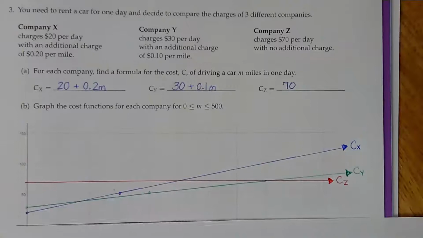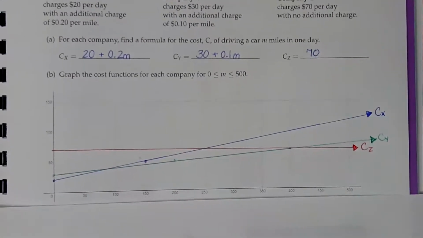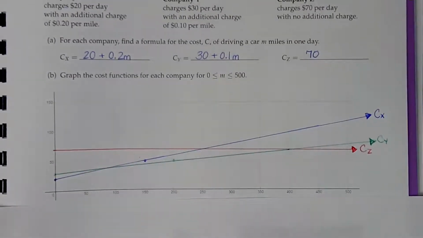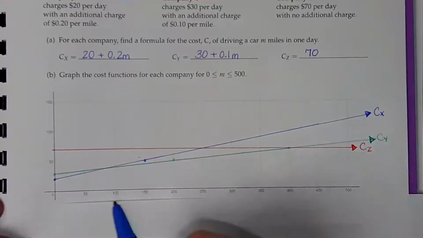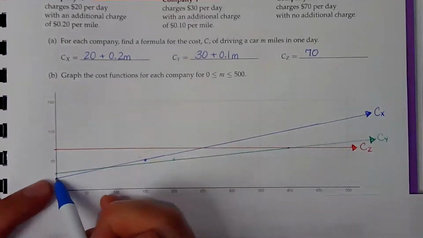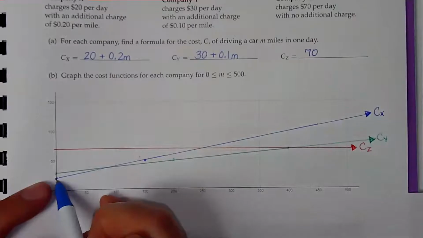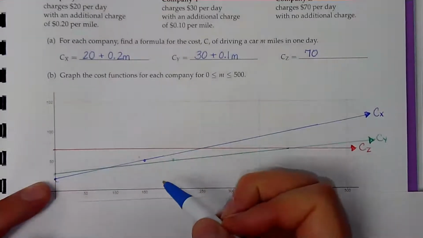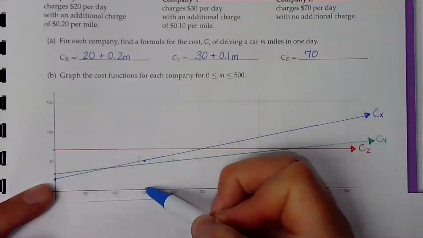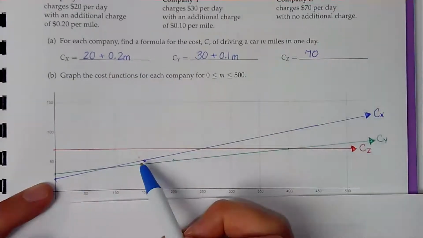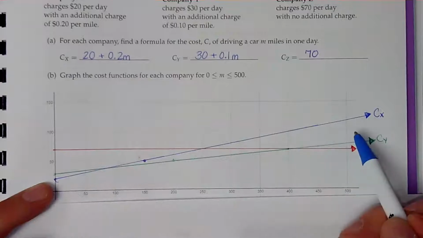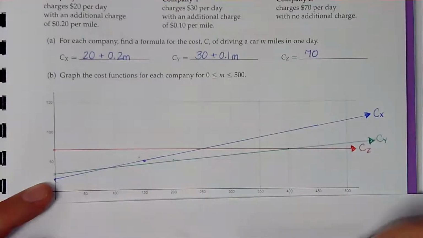All right, so here is what I have in terms of the graphs, and I'll show you how I figured this out. You are certainly welcome to use a graphing calculator or Desmos or something like that to graph these. So I plotted that 20 for car company X as a y-intercept. And then I just plugged in a number like 150 in for M and found out what that point was. And then once I've put 2 points on there, I can just draw a line straight through them. Okay, and that gives me my X line.